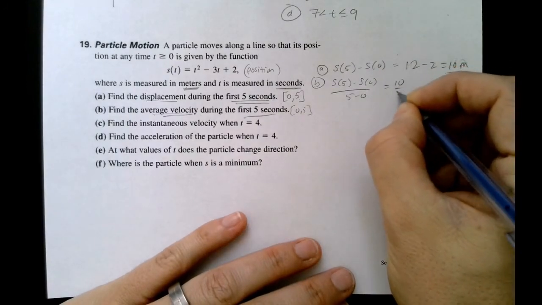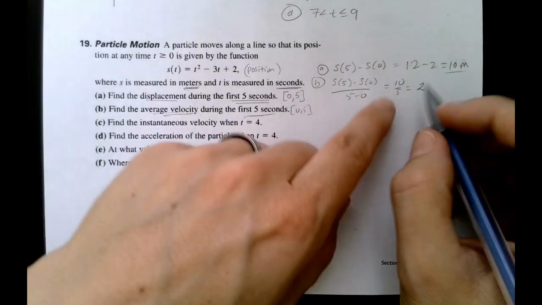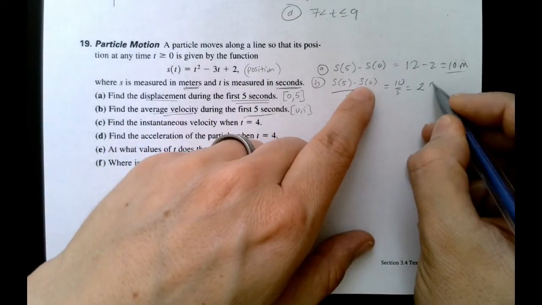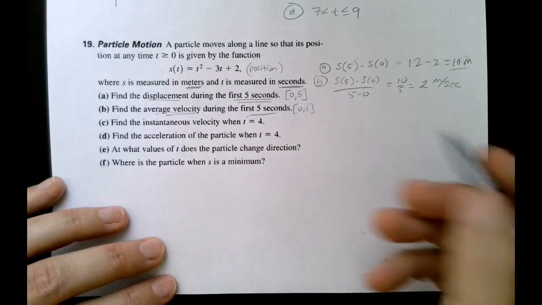So this is 10 over 5, which is 2. Average velocity, so now be careful. The numerator was meters, the denominator is seconds, so it's meters per second.